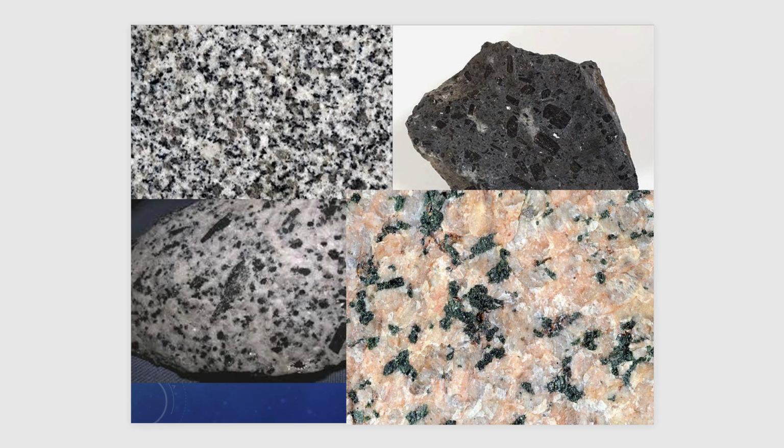So I leave you with some examples here just for you to consider. So try to identify some of the minerals based on this lecture and on the specimens that were already presented, and try to give some proper names to these rocks.